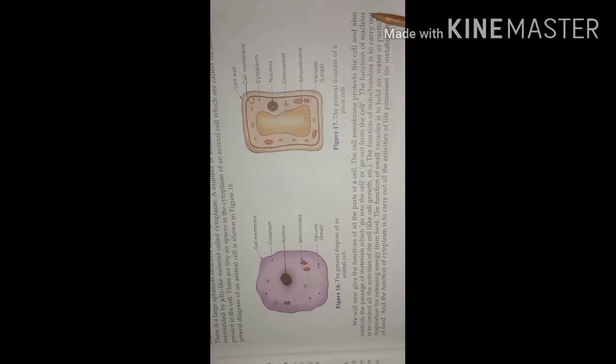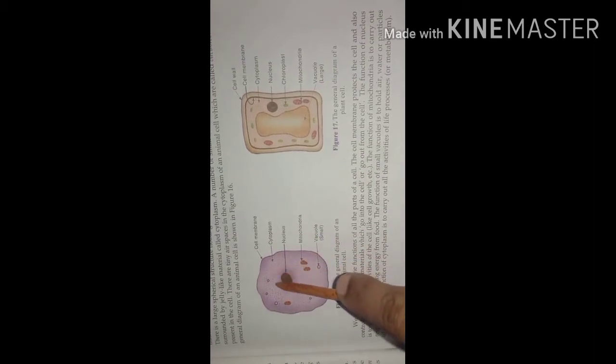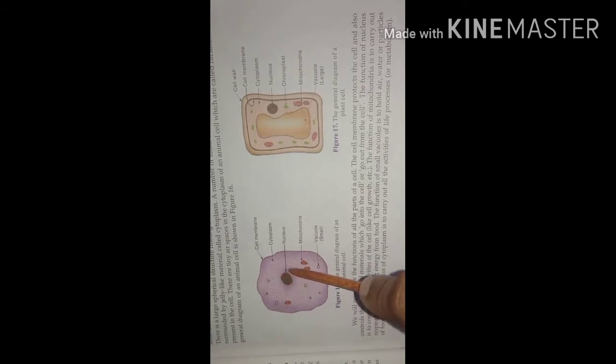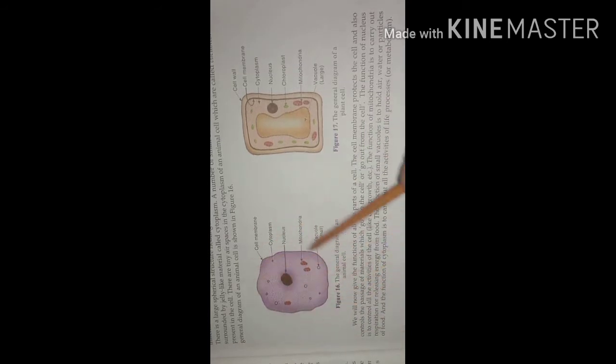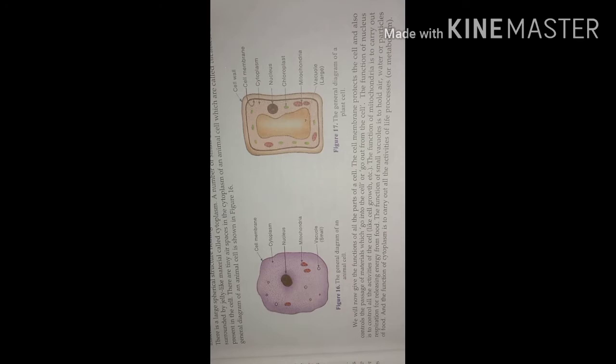The function of the nucleus is to control all the activity of the cell, and you can also see the function of the nucleus in the book. The nucleus function is to control all the activity of the whole cell. Like your brain controls all your activity, in the same way the nucleus controls all the activity of the cell. Understood? And which type of activity does it control? Like cell growth, etc.